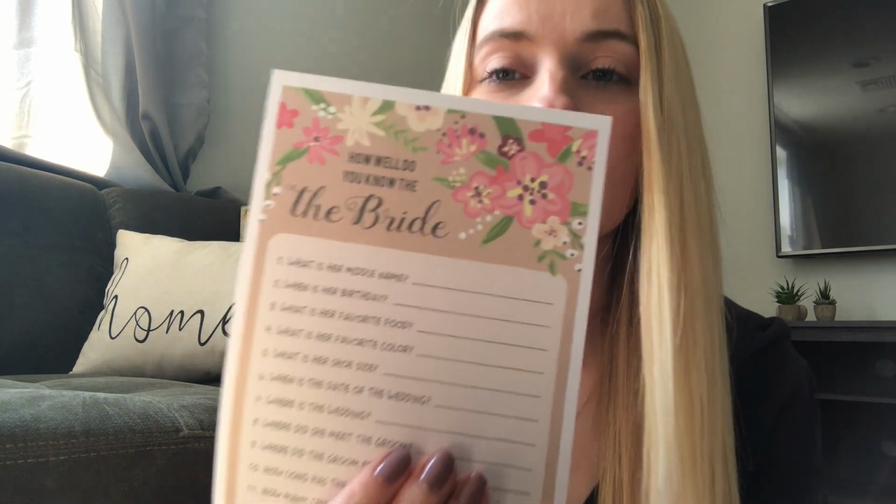For example, something like this. This was a guess-more-information-about-the-bride game, and we did this at my bridal shower. It basically asks, what is her middle name, when's her birthday, favorite food, favorite color. Obviously, as the bride, you'll fill this out ahead of time, and then people can type in their answers. With Zoom, there's a great feature that allows people to type in their answers, so you don't have everyone talking at once. But if people do want to talk, they absolutely can, and when the person talks, it puts just that person big on the screen. So everyone knows and can see who's talking.